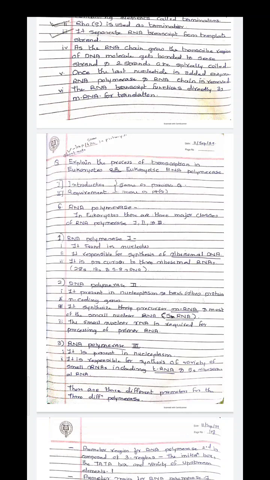It synthesizes the precursor of mRNA and most of the small nuclear RNAs. The small nuclear RNA is required for processing of primary RNA. So RNA polymerase second is mostly present in the nucleoplasm, and it transcribes the coding regions for protein synthesis. Mostly it synthesizes mRNA, that is messenger RNA, and some small nuclear RNA.